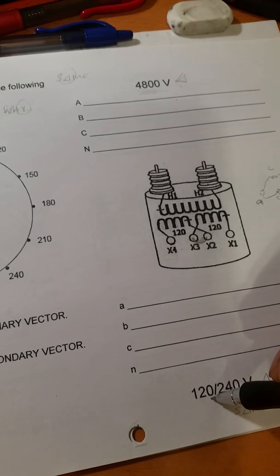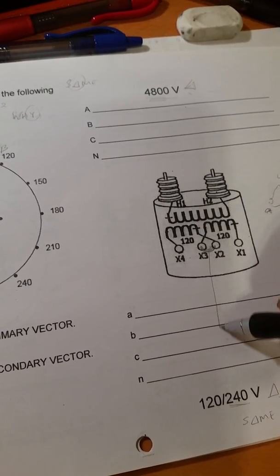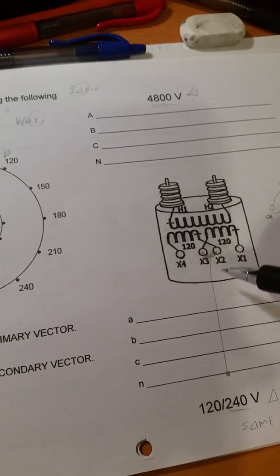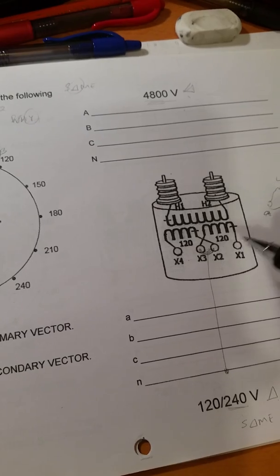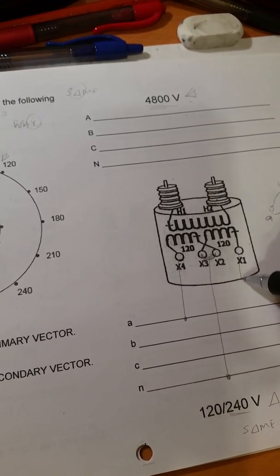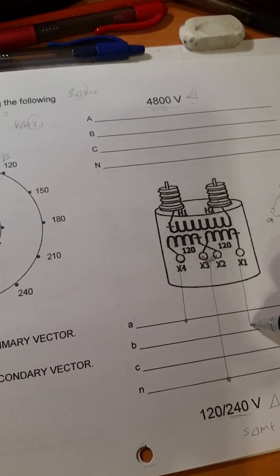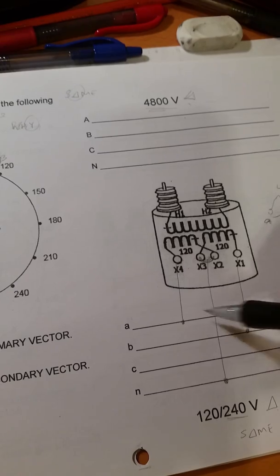And the customer wants also 120 and 240. So eventually you're going to have to ground this. If you don't ground this, the customer is only going to get 240. Like when you have the secondary wires going to the customer, you'd have 3 wires.